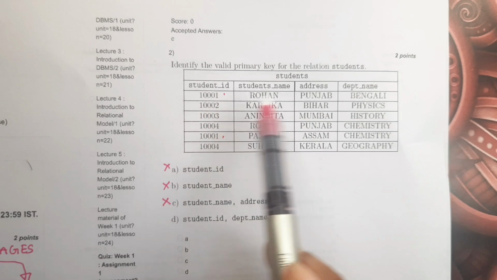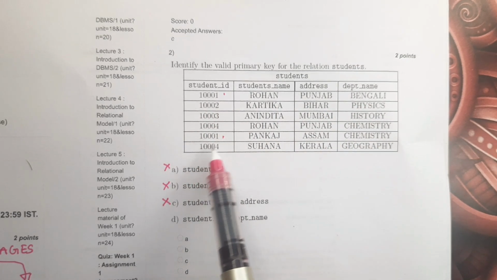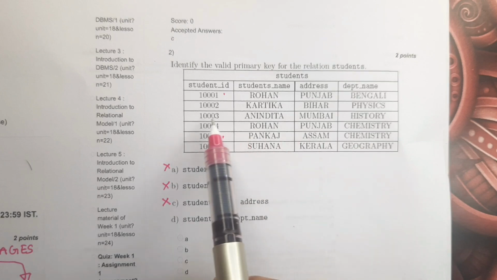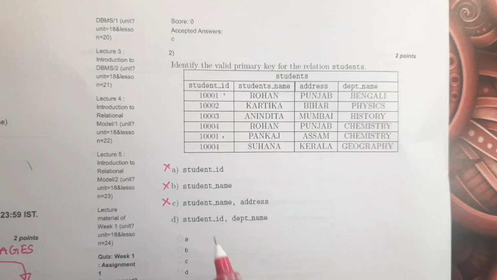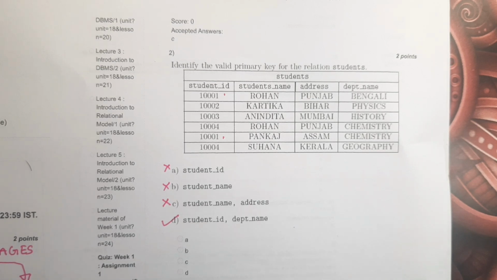So in the 1001 we have Bengali, 1001 we have chemistry. So 1004 geography, here 100 chemistry. So we can say student ID and department name is called a valid primary key in this relation.